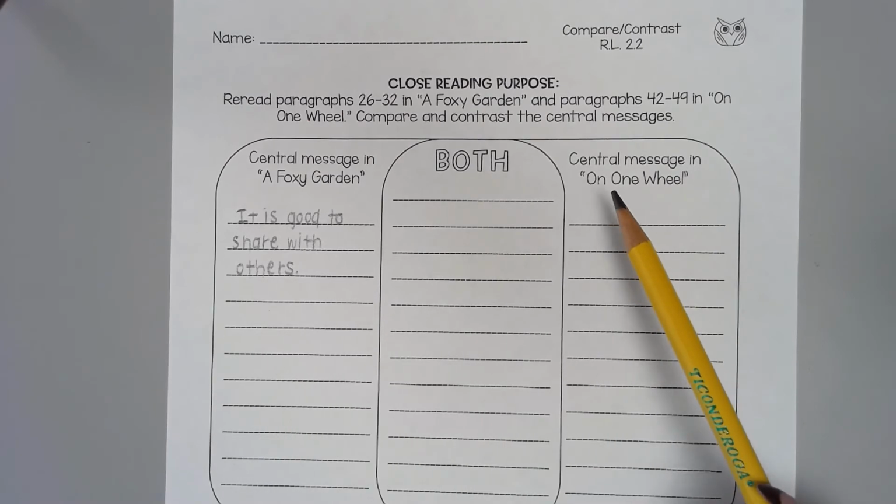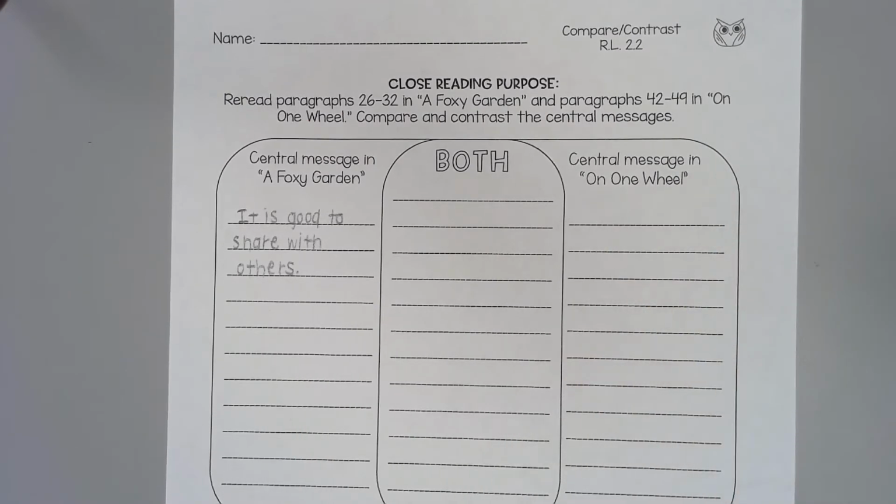Next, we're going to identify the central message in On One Wheel. After reading On One Wheel, we should know that Casey tells the kids it is not nice to laugh at Martha. Then Martha giggles. Casey thinks maybe making friends wouldn't be so bad at all. So the central message in On One Wheel is that it is not nice to laugh at people.